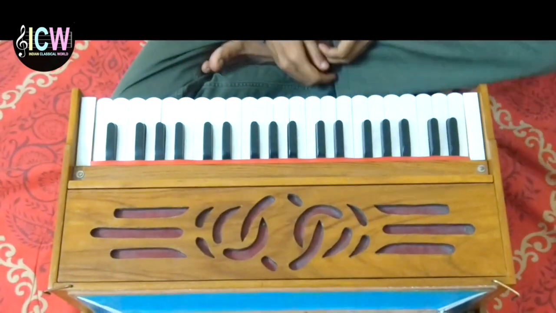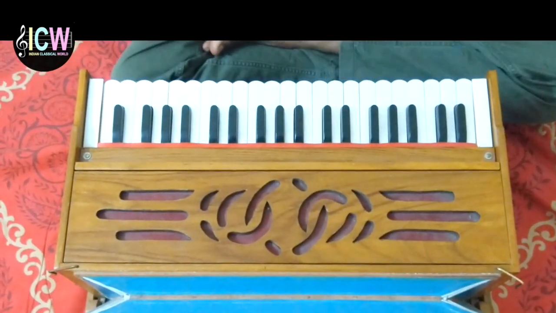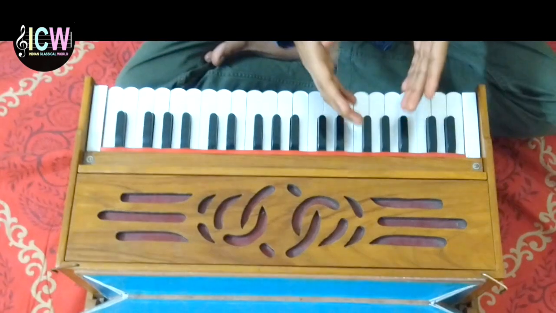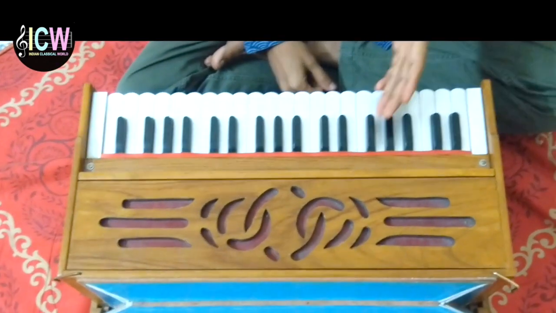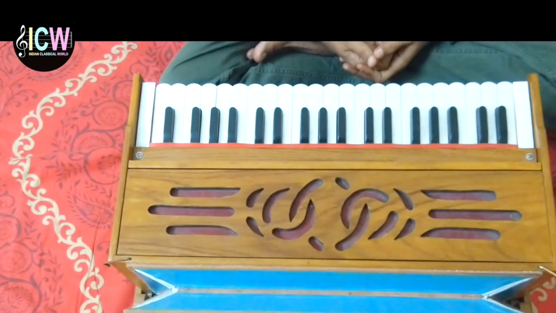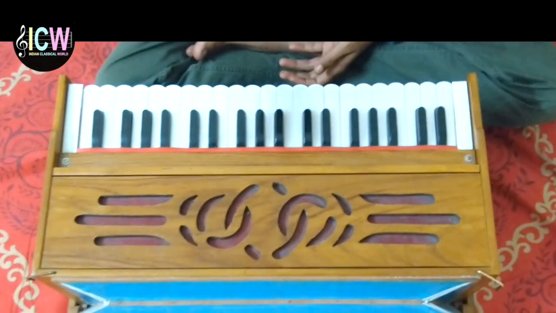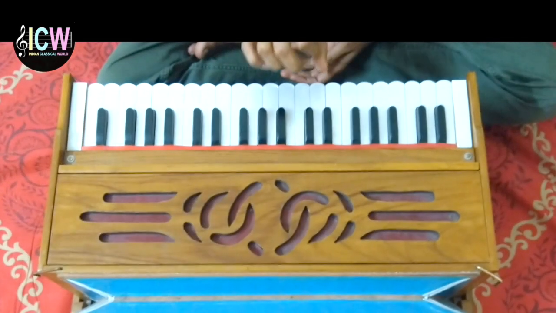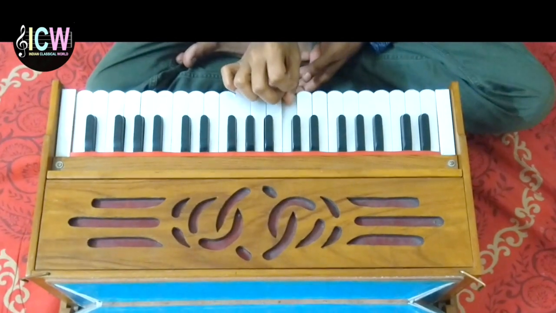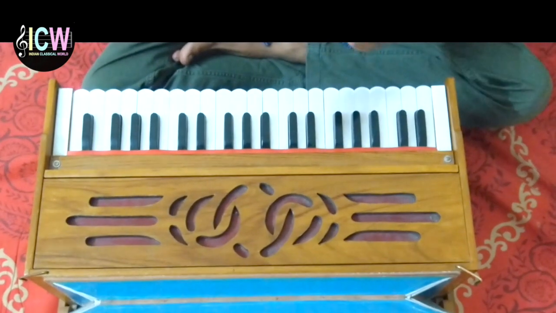Now, in this video, I would like to teach the fingerings for C sharp. You might be having a question: why are there different scales, why do we consider different Sas from different scale notes? That is because the males usually sing from C scale, either from C sharp, D, or D sharp, or E. Mostly, males have these vocal ranges. From there, their Sa is matching.